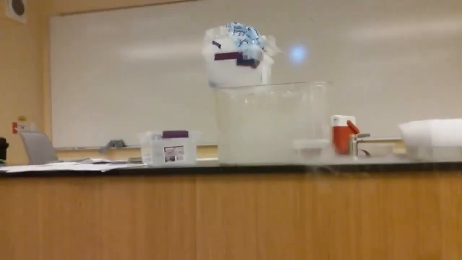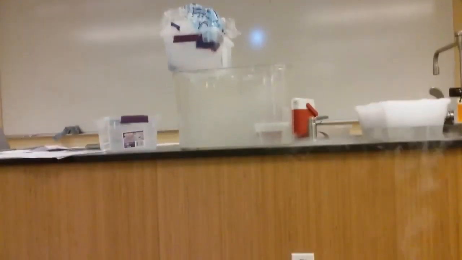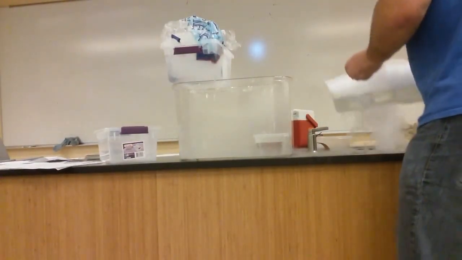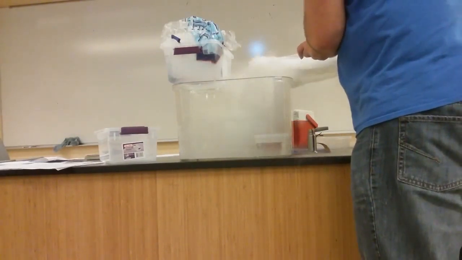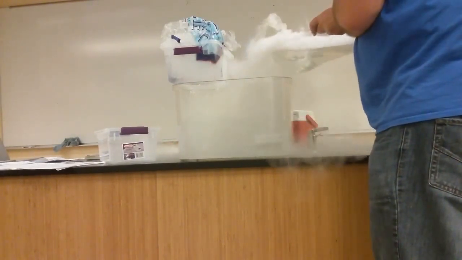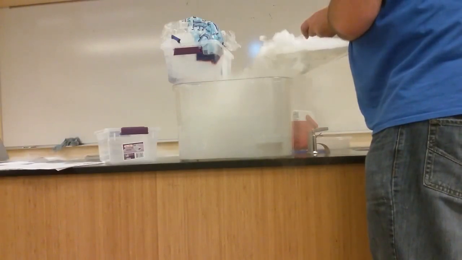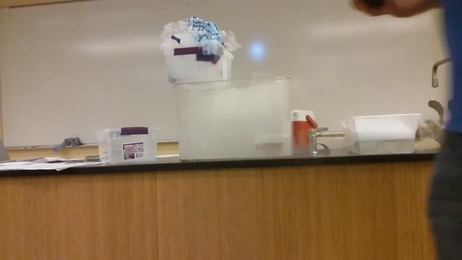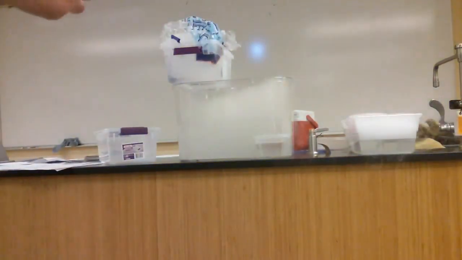Sometimes I've put the carbon dioxide source in the tank, but it seems to work better when I pour it for this setup. Let's keep adding some more, and then I'll break out the infrared, and we'll see what we can get out of this. All right, here we go.